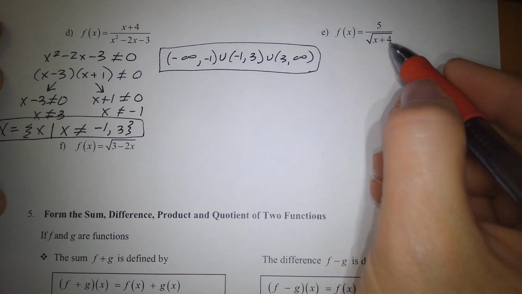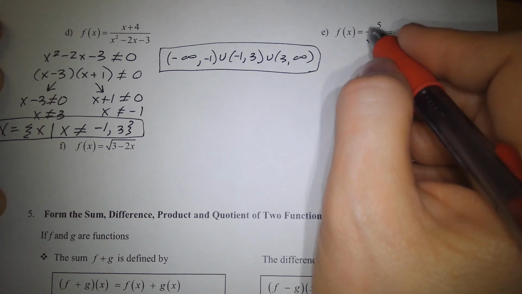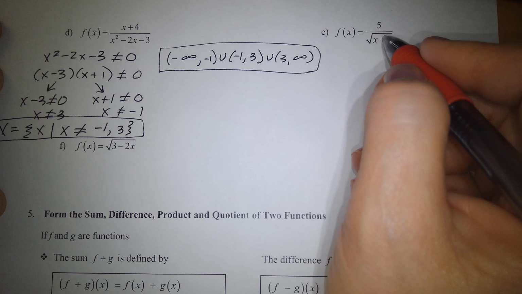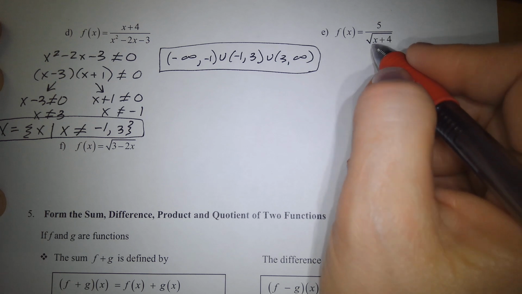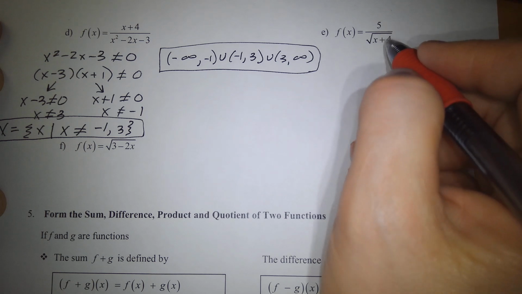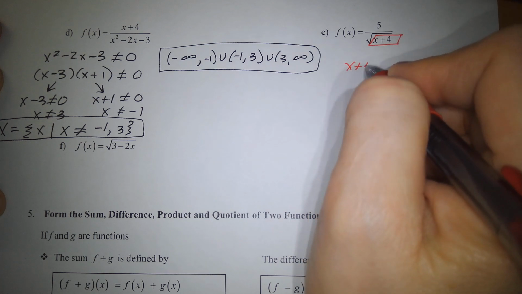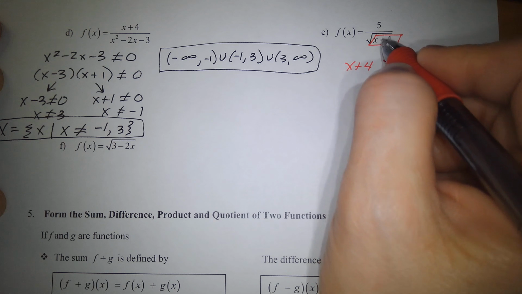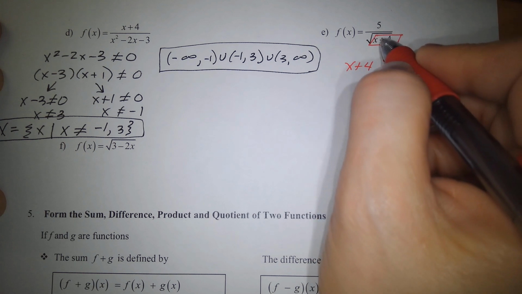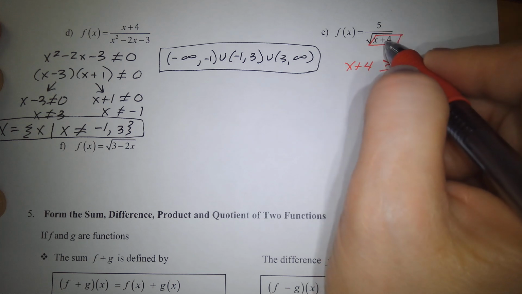Over here, we have a denominator, but we also have a square root. So everything under the radical cannot be 0, but also everything underneath this radical has to be greater than 0. So all of this in the red box has to be greater than or equal to 0, because we cannot have a negative underneath an even root. You can't have that, it would indicate a complex number. So we only want real solutions here.